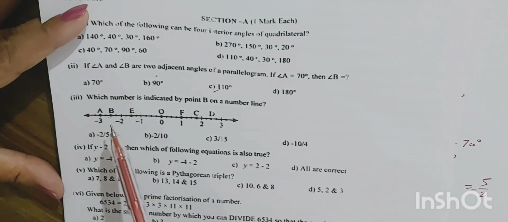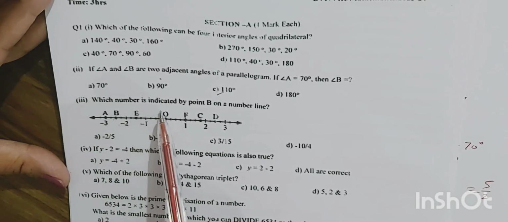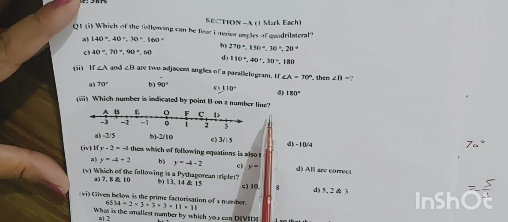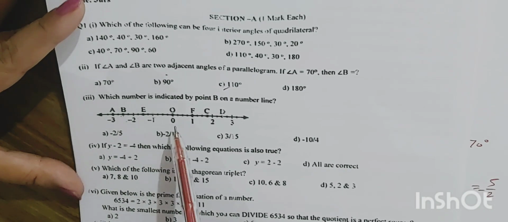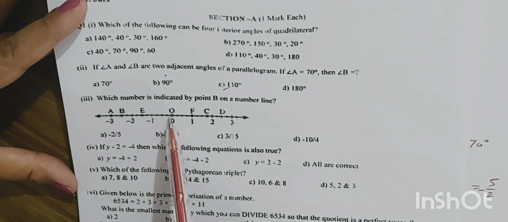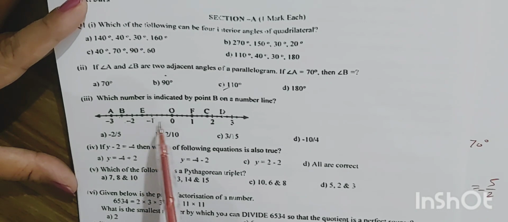Now question number 1, part number 3. Which number is indicated by point B on a number line? So where is B? Here is B. First you need to check the part between 0 and -1. How many equal parts are there?